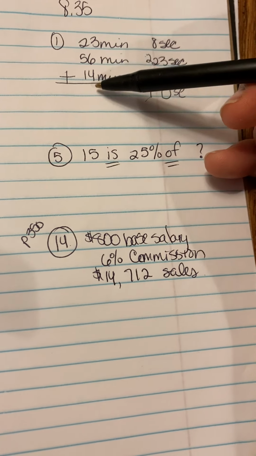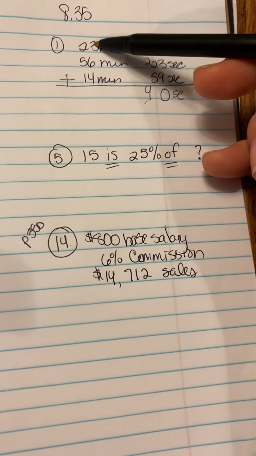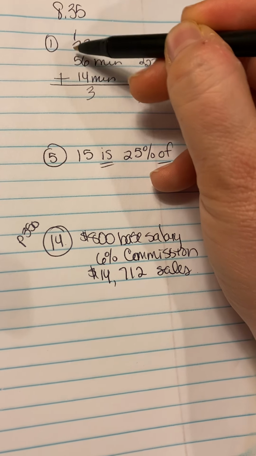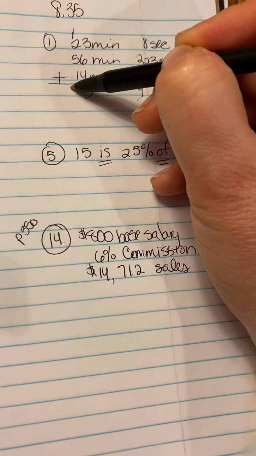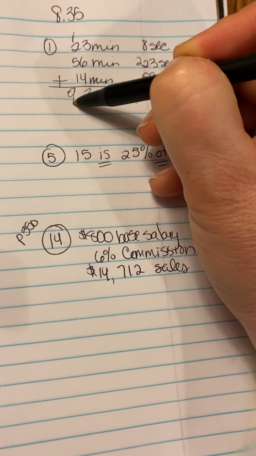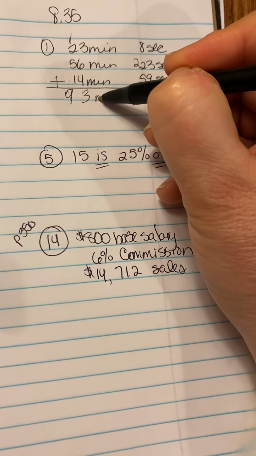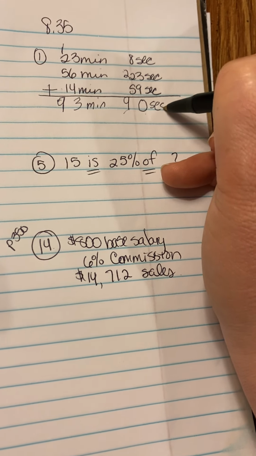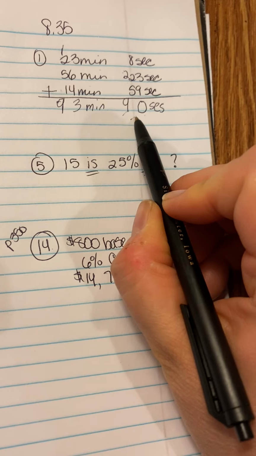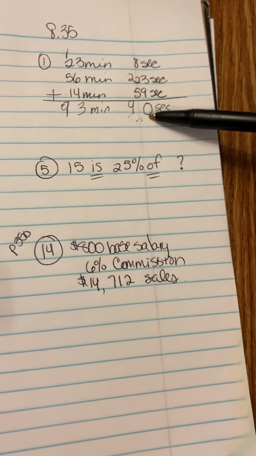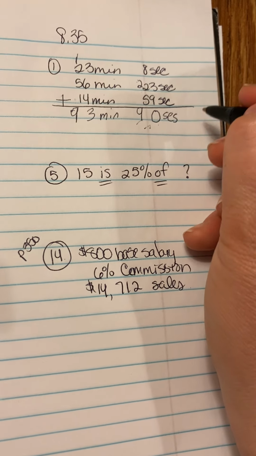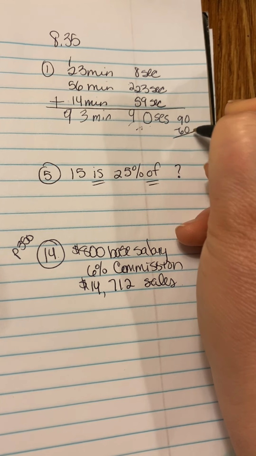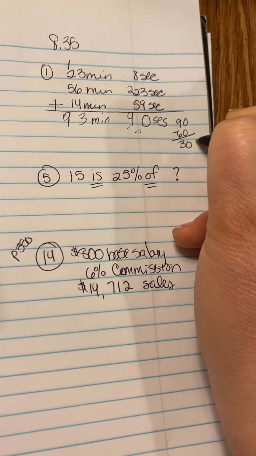And then let's add up our minutes. 6 and 4 is 10, plus 3 is 13, carry the 1, 5, 6, 7, 8, 9. Start with the biggest number and that'll help you a little bit. Okay, so we have 93 minutes and 90 seconds, but we know there's more than 1 minute in here. 60 seconds is 1 minute. So we're going to take 60 out of that, which leaves us 30 seconds.